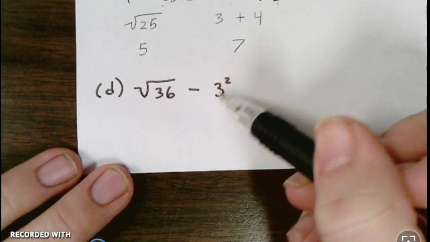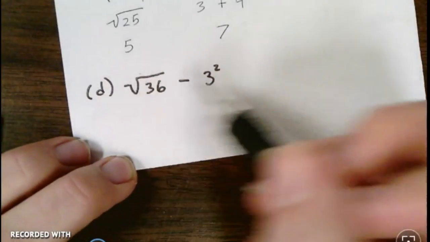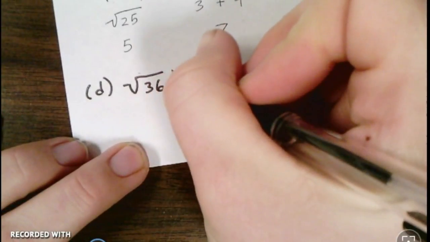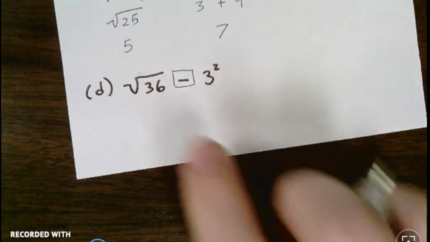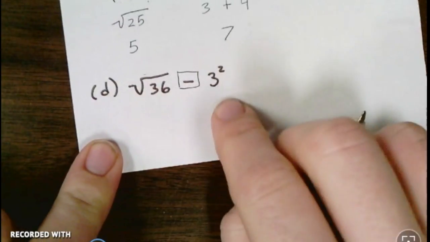Go ahead and try this one on your own. Remember, you're going to do this and this before you do this. So find the square root of 36, do 3 squared, and then subtract them to get your answer. Go ahead and bring that to school tomorrow. Go ahead and get to work.